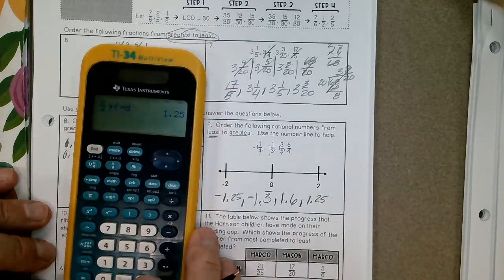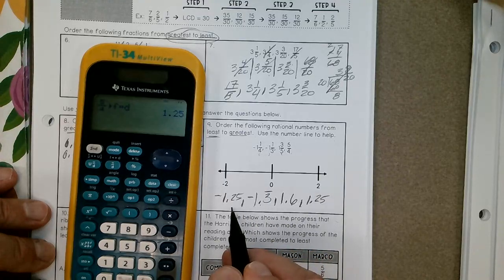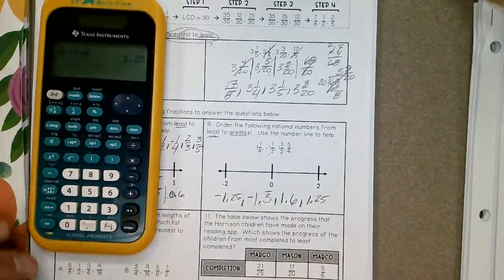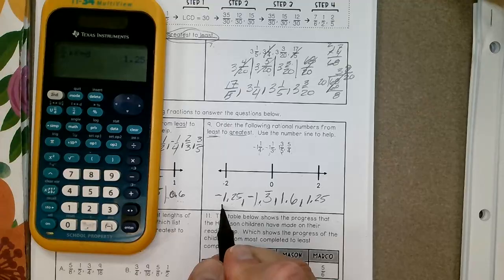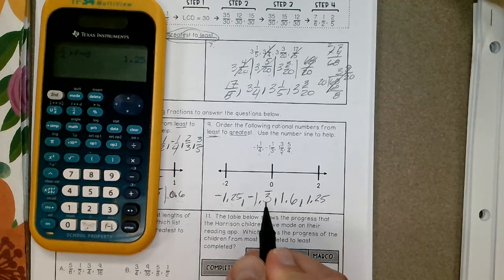So if we look to compare these decimals, what we're looking to do is look at the biggest negative first, because we want it least to greatest. Well, 1 and 1 is equal. 2 and 3, clearly that is the biggest negative, so it is the smallest.